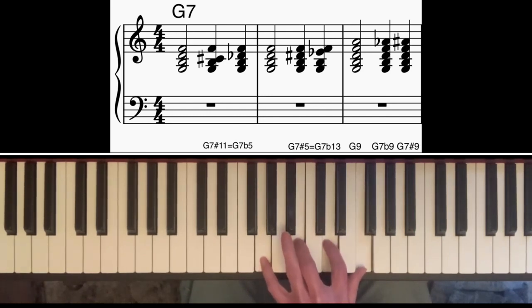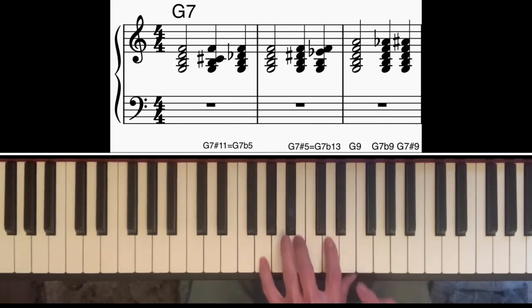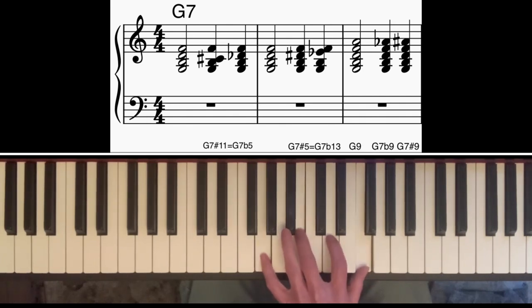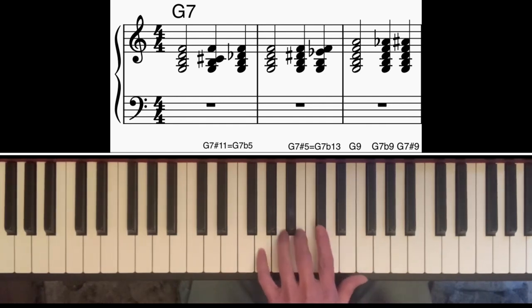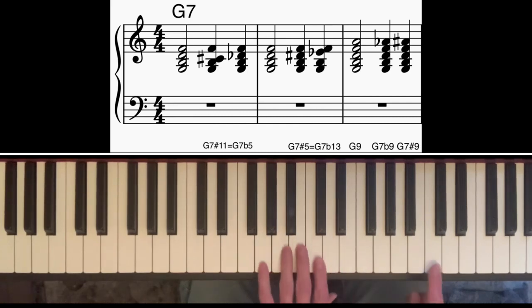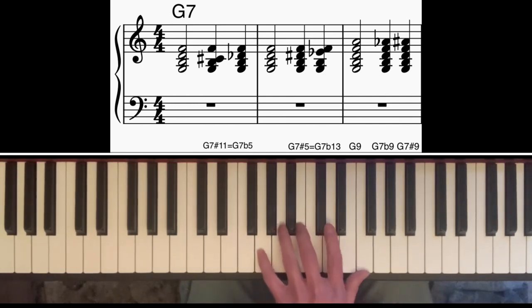Now, there are 4 altered notes that you can have on dominant 7th chords. Let's look at this one, and we can give it 2 names. If we think of that as D flat, then we call it the flattened 5th. If we think of it as C sharp, it's called the sharpened 11th, because the note C is 11 letter names above G. So they are exactly the same thing, just different names, and you will see both being used.